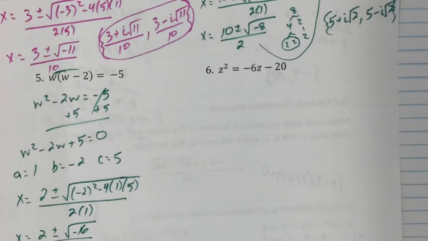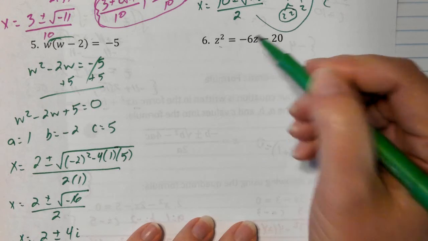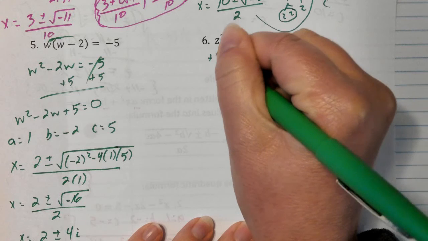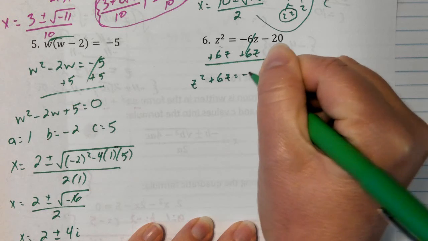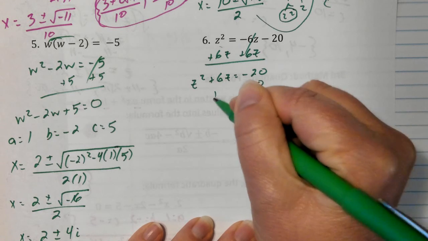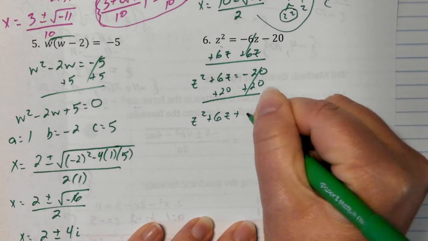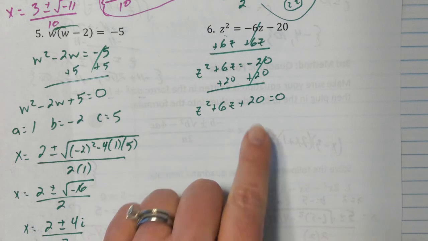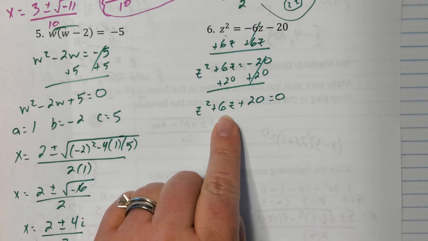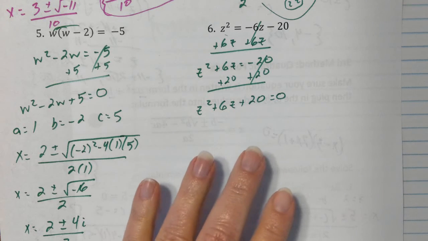And then our last one here, again, it's a quadratic equation. We have a z squared. But remember, we want them set equal to 0. So I'm going to add a 6z to both sides. So z squared plus 6z equals negative 20. And I'm going to add a 20 to both sides because I need this equation set equal to 0. So z squared plus 6z plus 20 equals 0. Okay. I do not think this one will factor. I don't think there's anything that multiplies together to be 20 that will add or subtract to make a 6. So this is why we need quadratic formula, okay? But if you struggle with factoring, that's another reason to use quadratic formula. And quadratic formula always works.